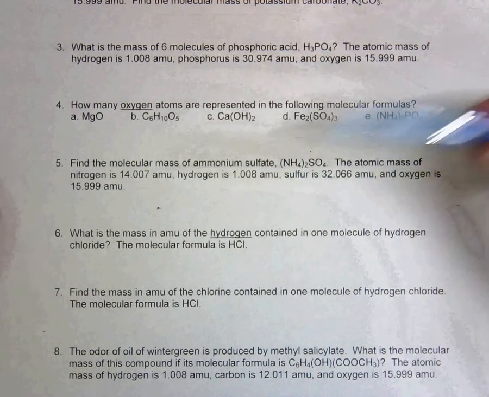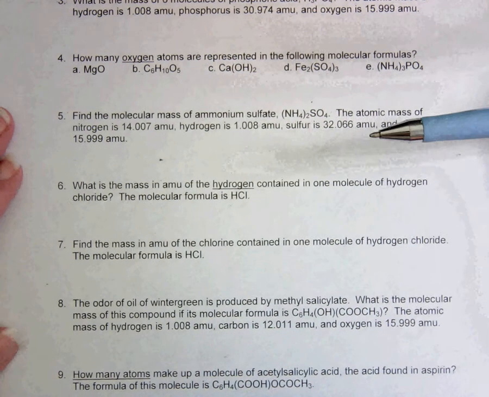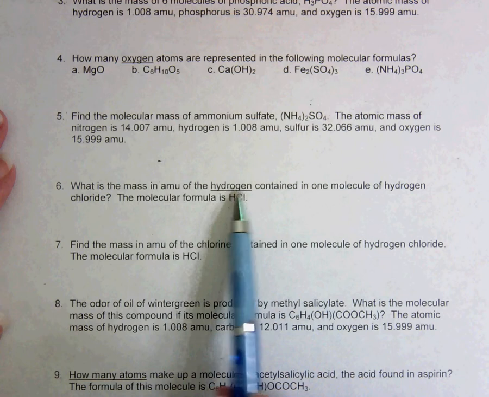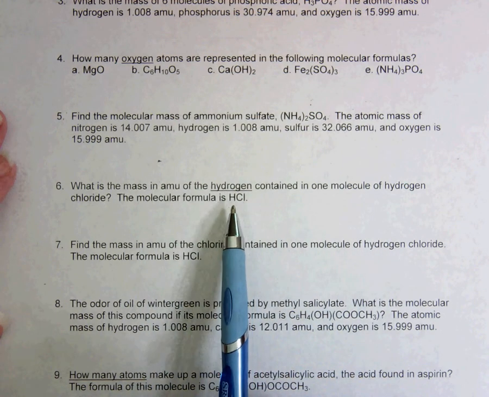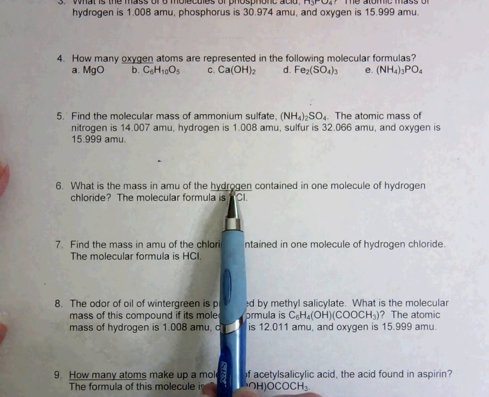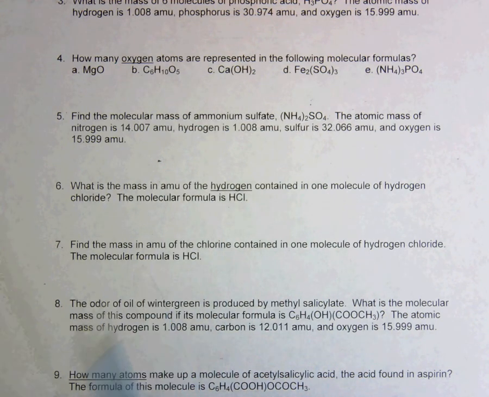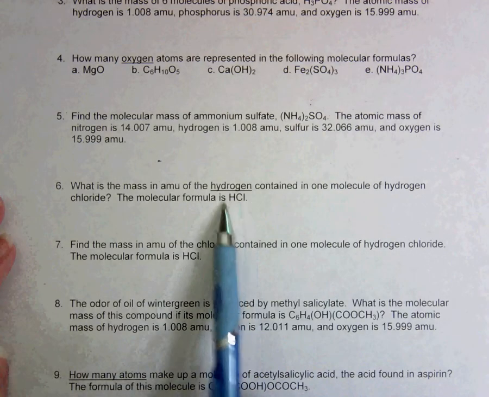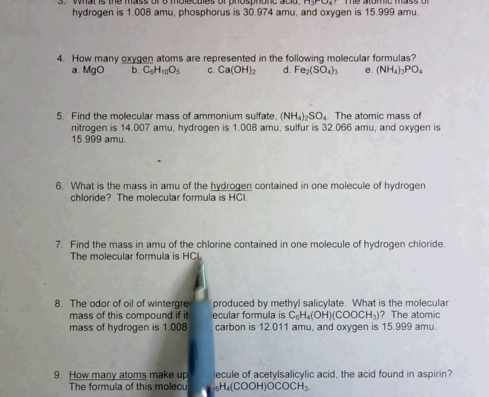Molecular mass again. Now, these seem to get people confused, and they're probably the easiest ones on the page. It says, what is the mass in AMU of the hydrogen contained in 1 molecule of HCl? So it's just asking you for the mass of the hydrogen in this. So again, you're going to use your periodic table and find the mass of the hydrogen in this. Here it's asking you for the mass of the chlorine in this molecule.